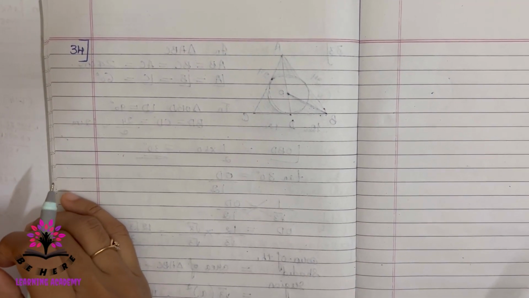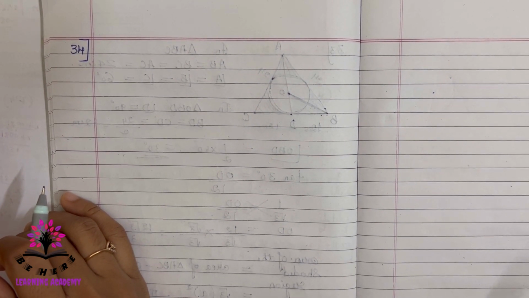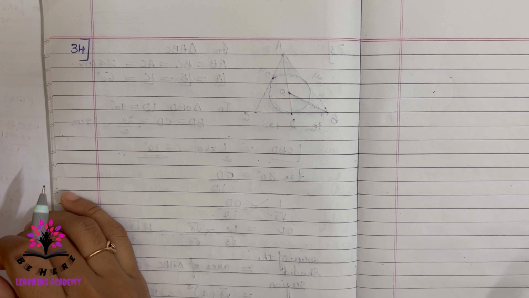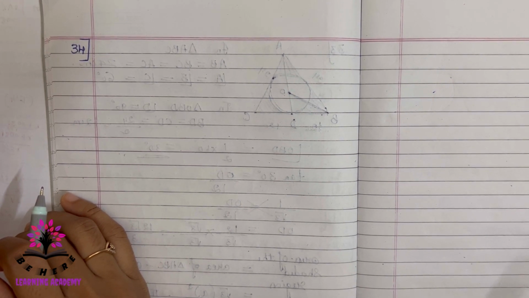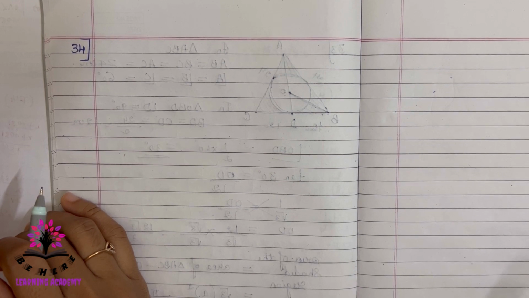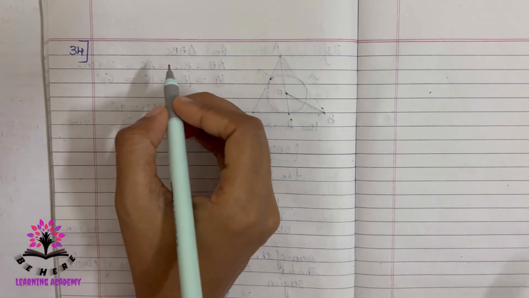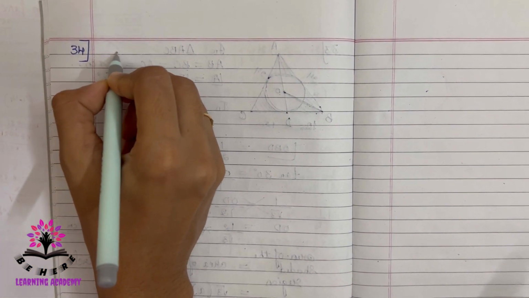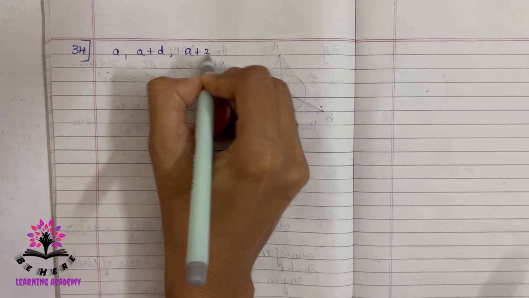The common difference of two APs is the same. The first term of the first AP is found to be 5 more than the first term of the second AP. If the ninth term of the first AP is 42 and the 10th term of the second AP is 41, find the difference. So we know that we can write the general form of an AP as A, A plus D, A plus 2D.